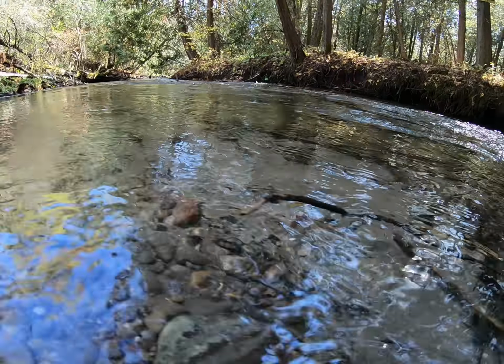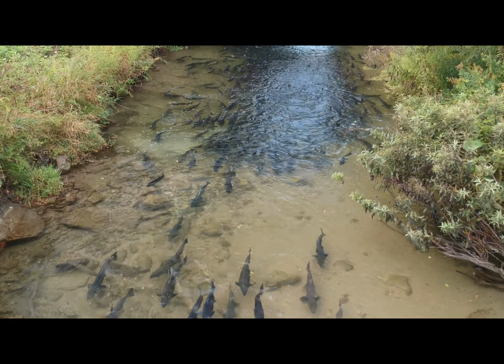In order to maintain healthy stream processes and ensure that Atlantic salmon have access to all the habitats they need to complete their life stages, the program has helped complete many stream connectivity projects. Here are some examples.